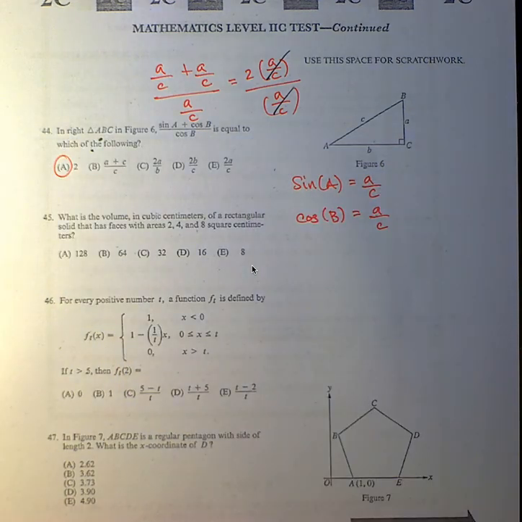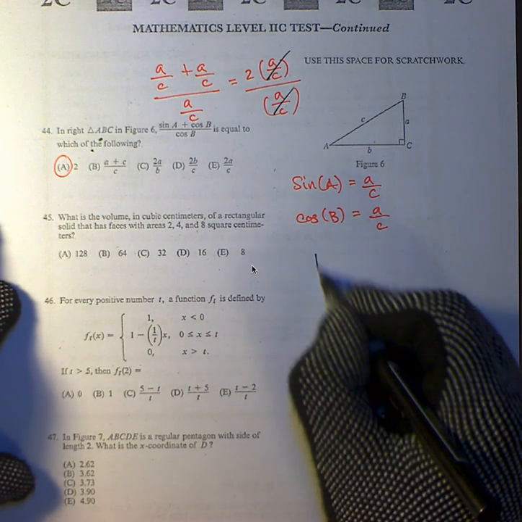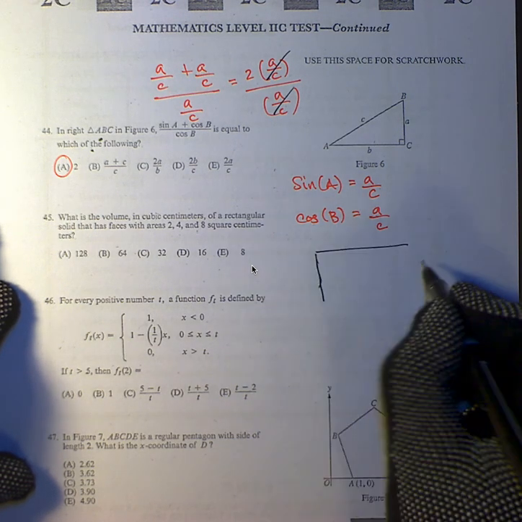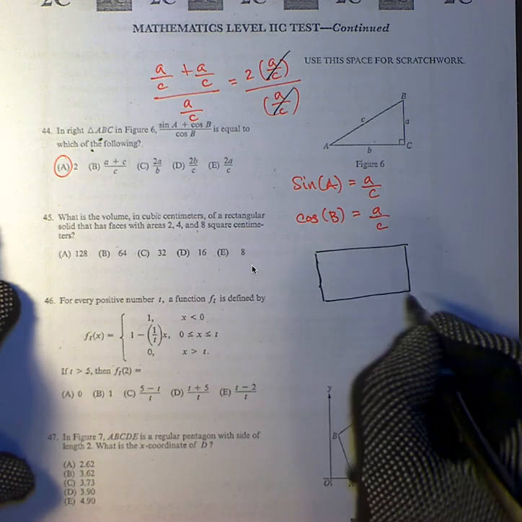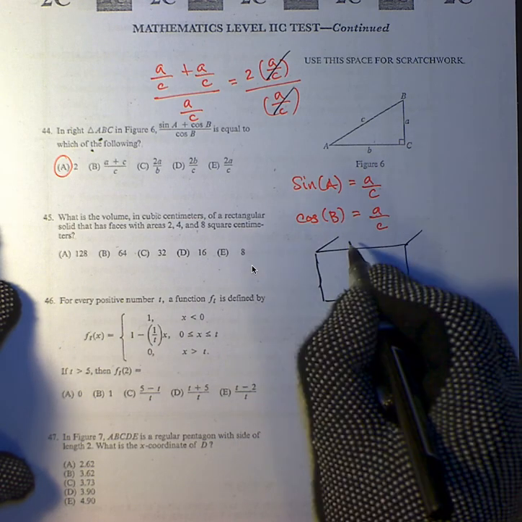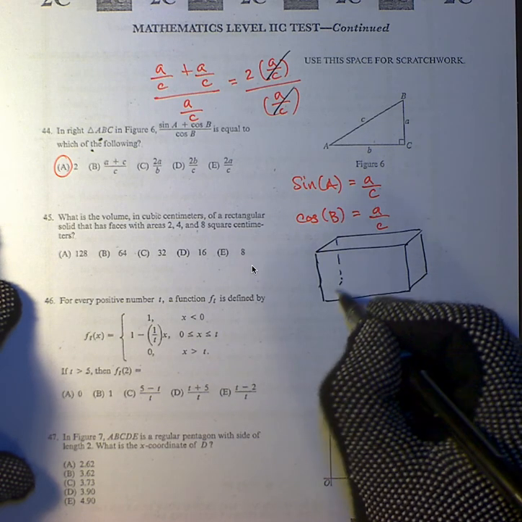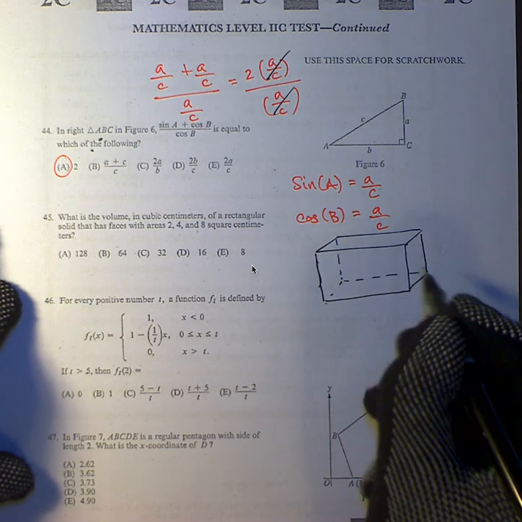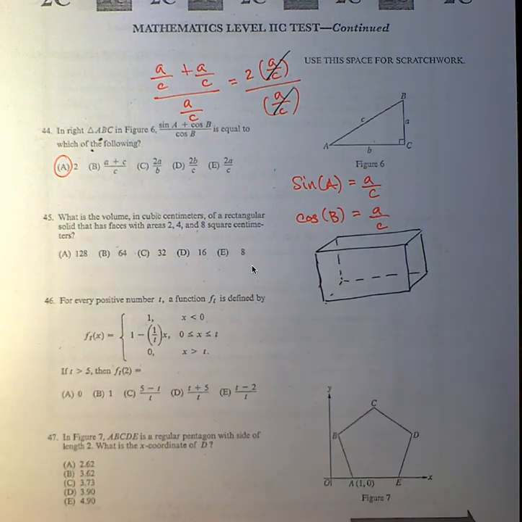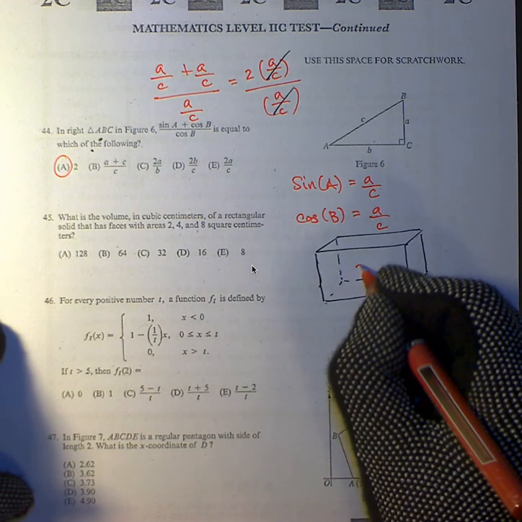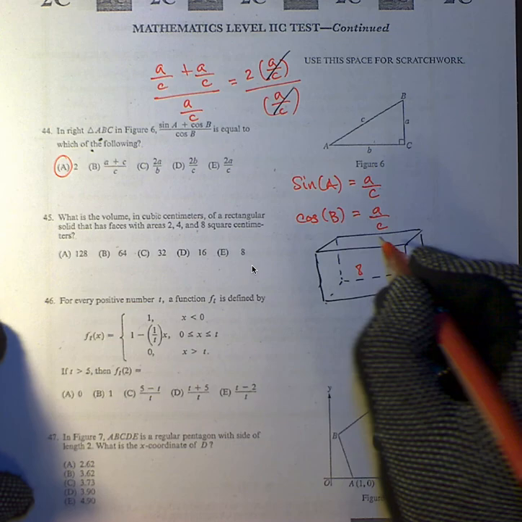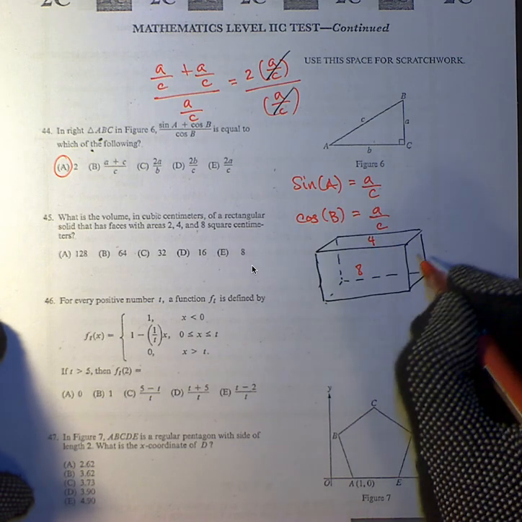45 says, what is the volume in cubic centimeters of a rectangular solid? So let's draw quickly a rectangular solid. It's got 3 faces with areas 2, 4, and 8. Let's say that the front face and the back face, which look the biggest, have area 8. And then the top and bottom have area 4, and the sides have area 2.